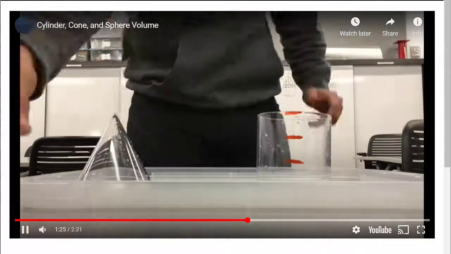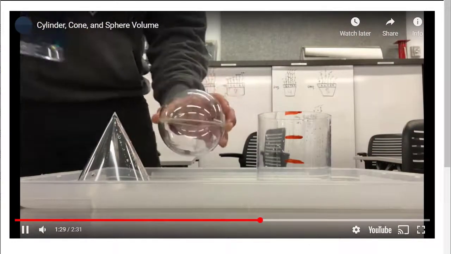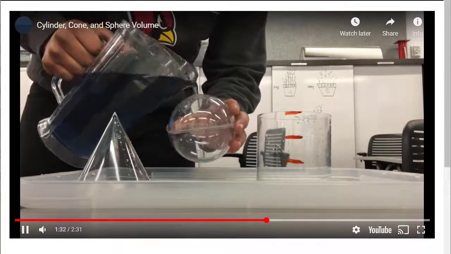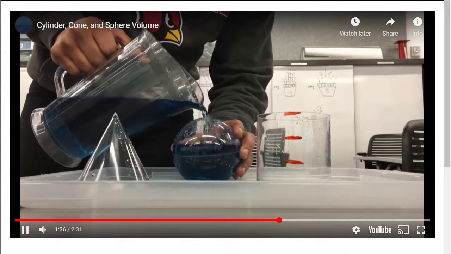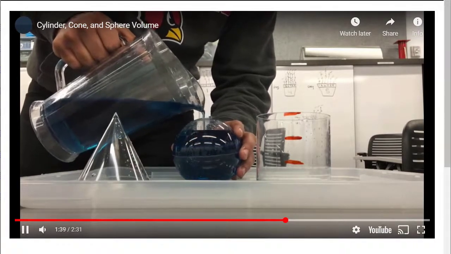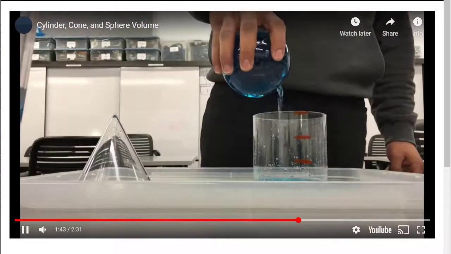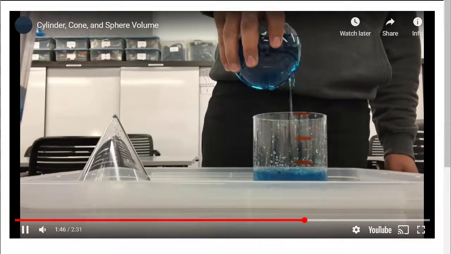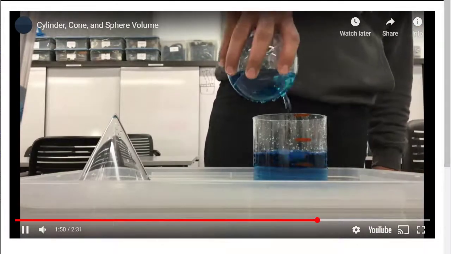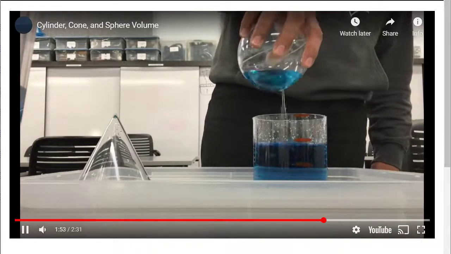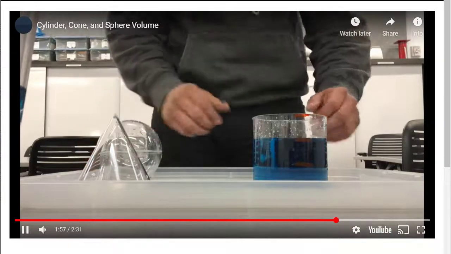Okay, he's going to get rid of the liquid. Now let's see what a sphere does. Remember, when it was placed next to the cylinder and cone, they were all the same height. Okay, so there's the sphere. He's dumping it in. Let's see where it comes up to. It's past 1/3 and half. It's right at the 2/3 mark.